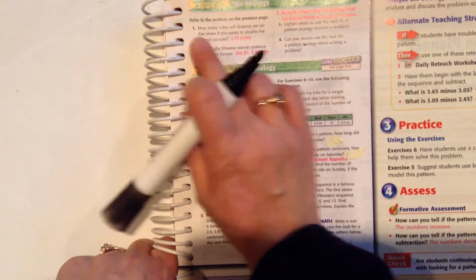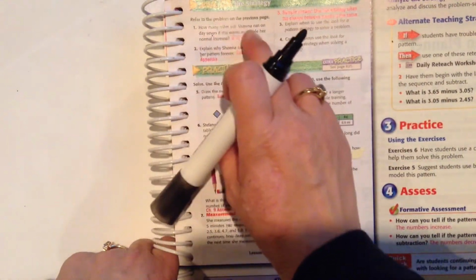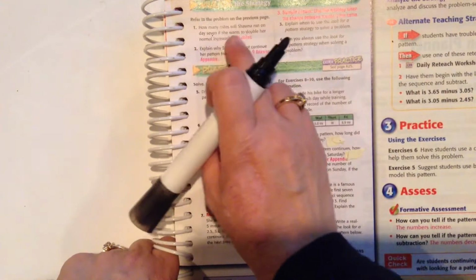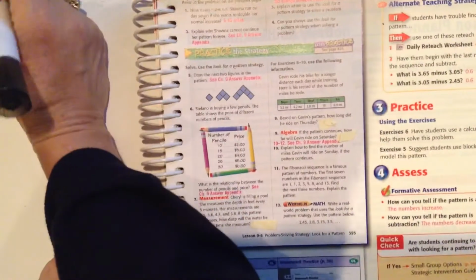Okay, now on the next page, let's see, I'll move this over on this side. So it says how many miles, and you don't have to do this, you're going to start down here, but it just says here how many miles will Shauna run on day 7 if she wants to double her normal increase. So her increase was 0.6.